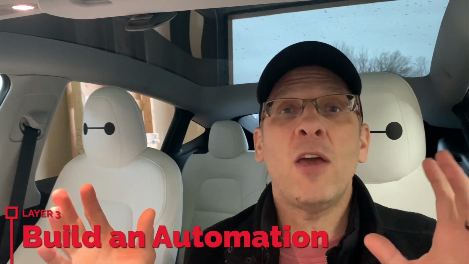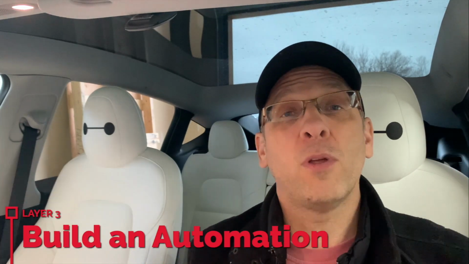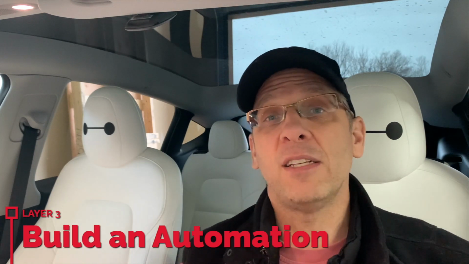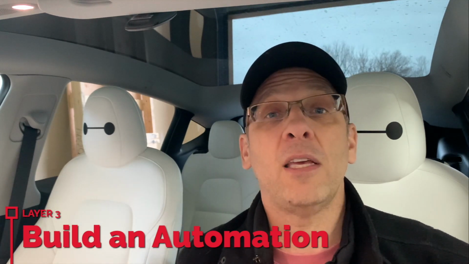And the third layer, if you stick around, is I'm going to show you how you can take these shortcuts, pull them together with a lot of other things, and automate a lot of things that can happen with your car automatically without you having to do anything. So hopefully you'll enjoy this video, and stick around for as long as you can.